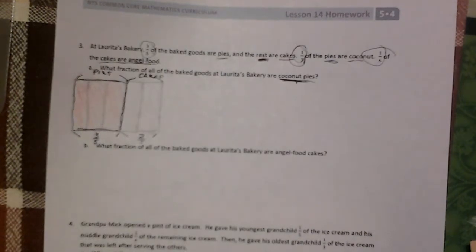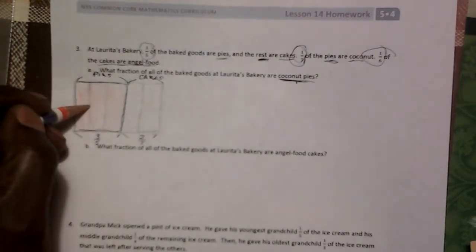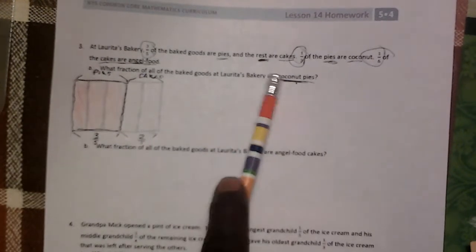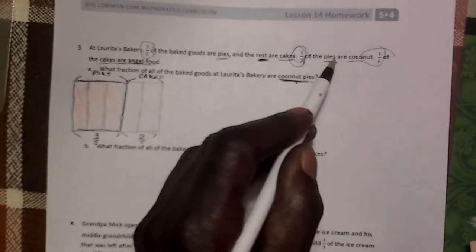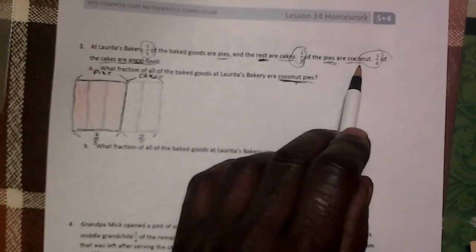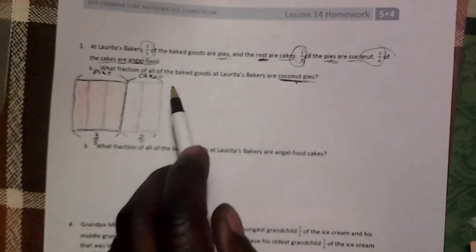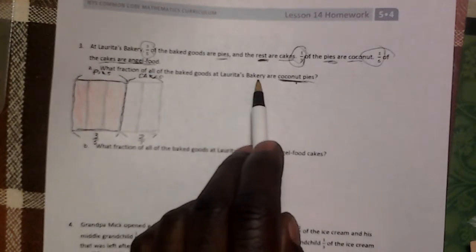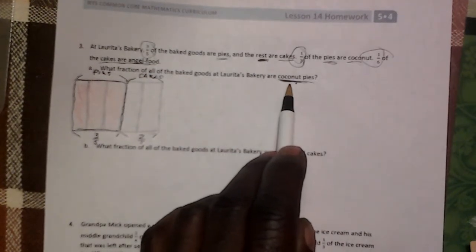Right? And let me just redraw the line so you can see it, okay? So, of the pies, we know from here, she said 1/3 are coconut pies, yes? And the question is, what fraction of all the baked goods are coconut pies? Right?